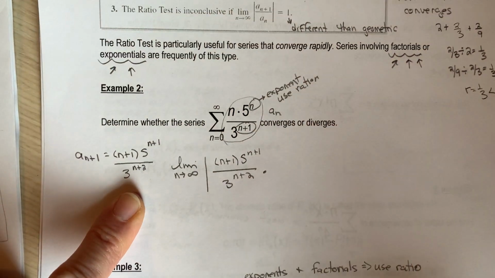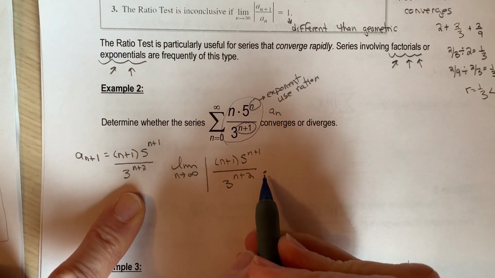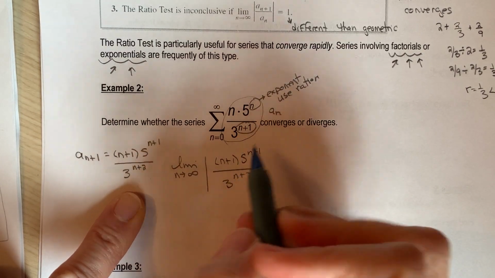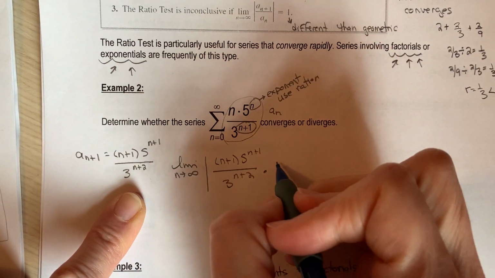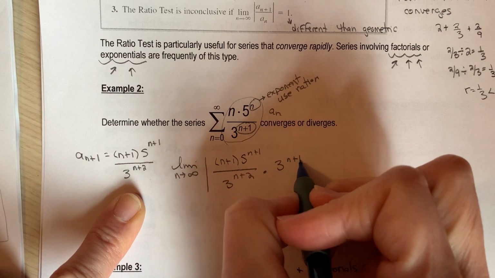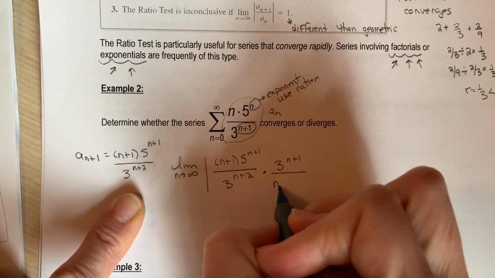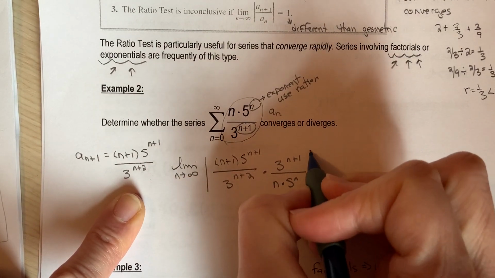Times, so that's my keep. Now I'm doing my change. Now I'm going to do my flip. I'm going to take the reciprocal of this fraction. So 3 to the n plus 1 is going to go on top, and n times 5 to the n will go on the bottom.